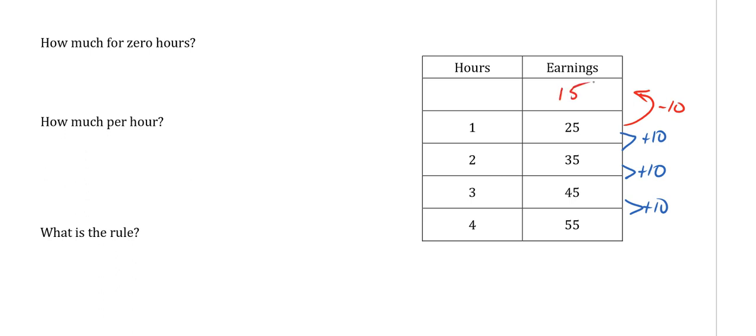15. So what does that tell us? Starts at 15 because these are going up by ones. So I go down 1. Very nice. So how much for 0 hours? $15. How much per hour? Justin, what did you find for how much per hour? $10 per hour.